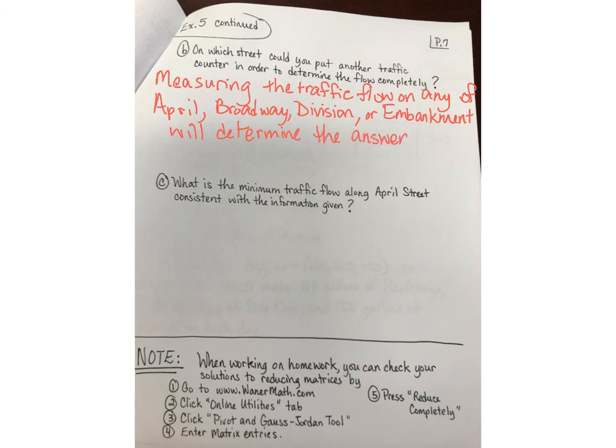Okay, part C. What is the minimum traffic flow along April Street consistent with the information given?